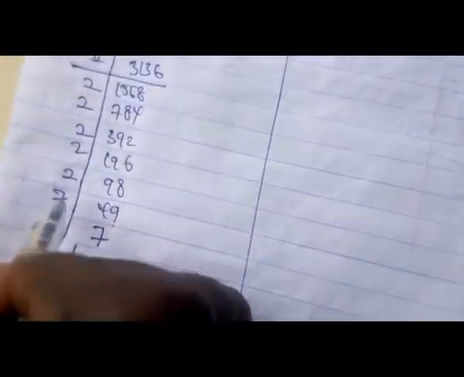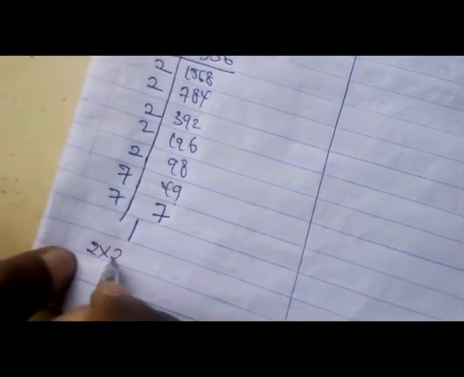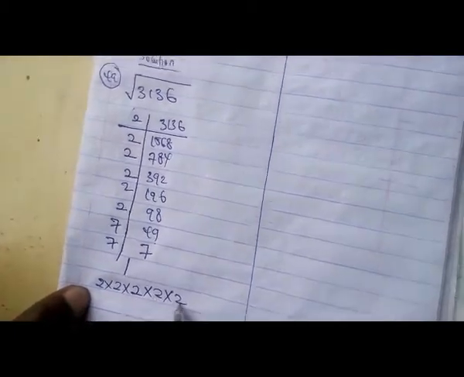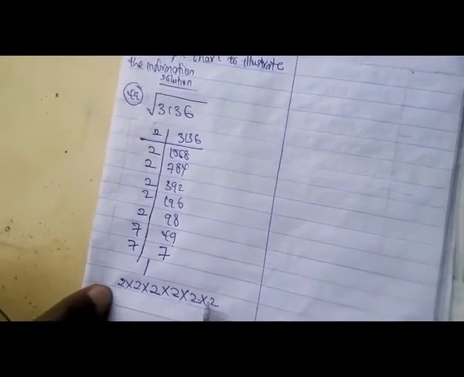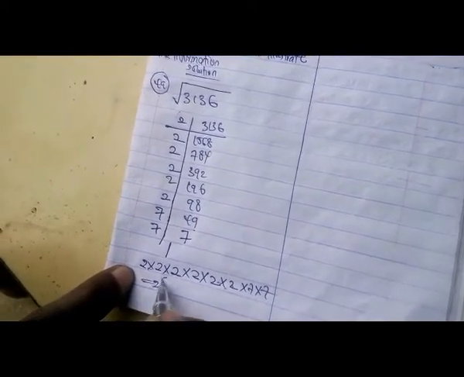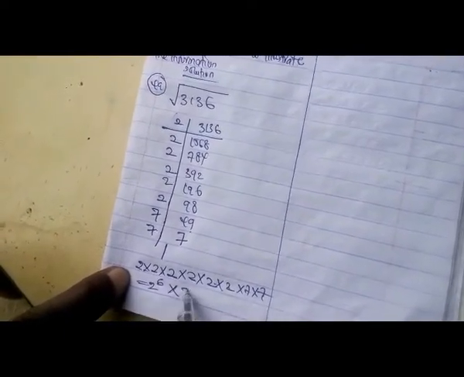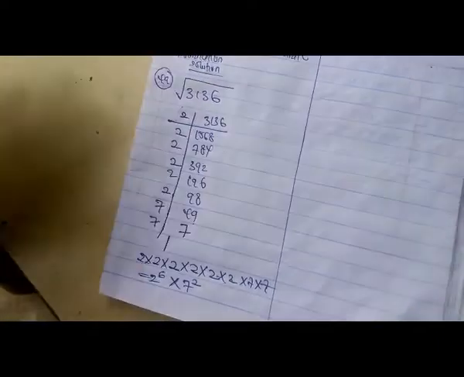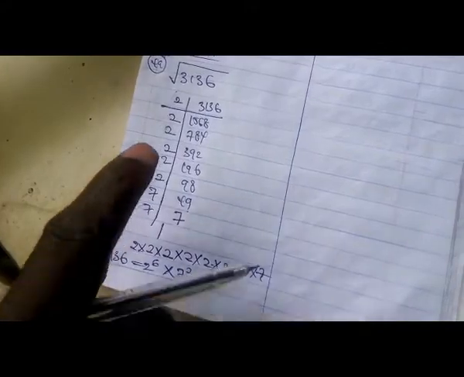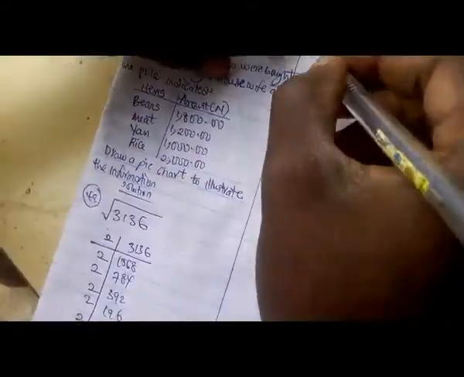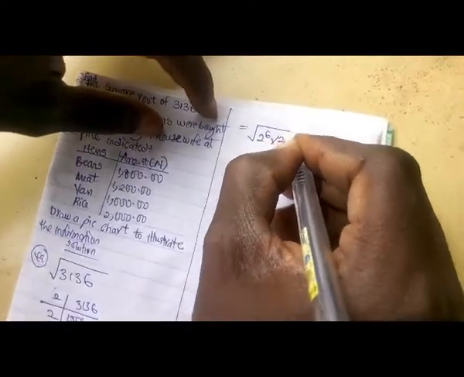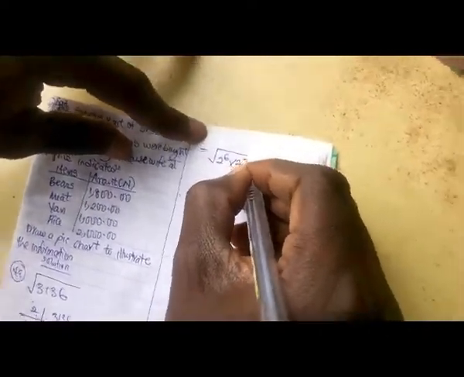So let's now use these numbers. It will come as 2 times 2 times 2 times 2 times 2 times 2, that is 6 times, times 7 times 7. So 2 in 6 places is the same thing as 2 raised to power 6, and 7 in 2 places is 7 raised to power 2. So 3136 is the same thing as this. Then instead of writing 3136, I will change it back to this. It will become square root of 2 raised to power 6 times 7 raised to power 2.